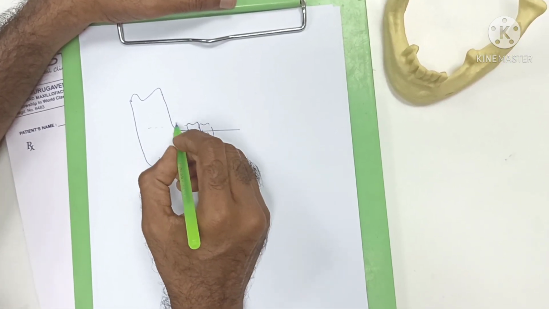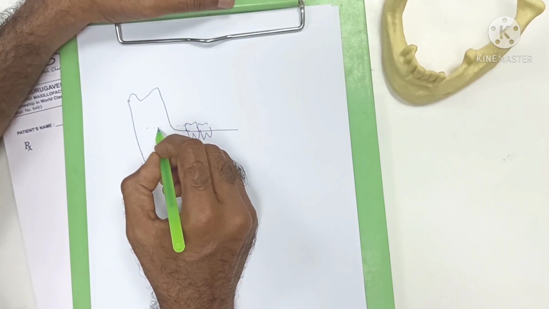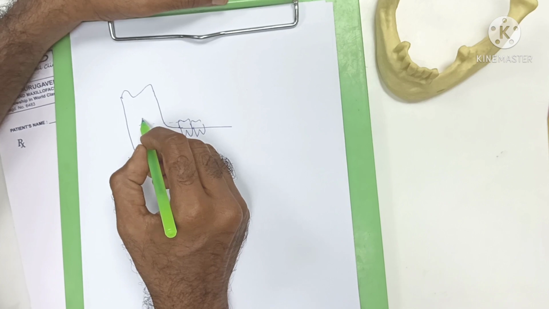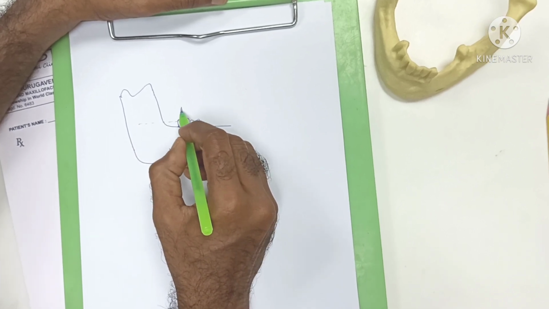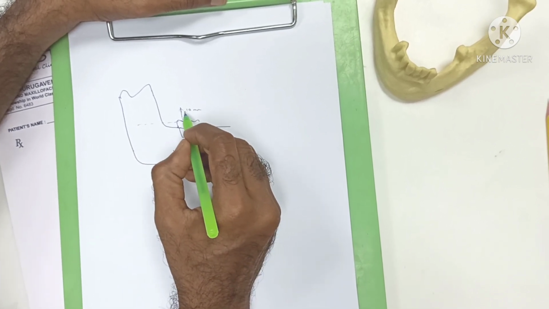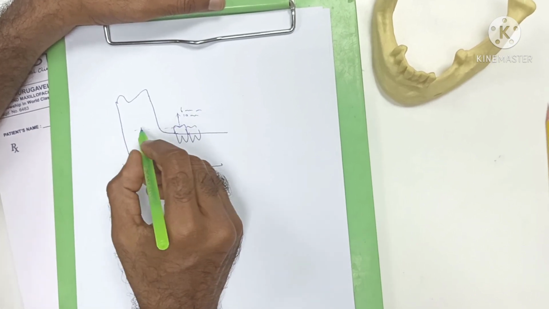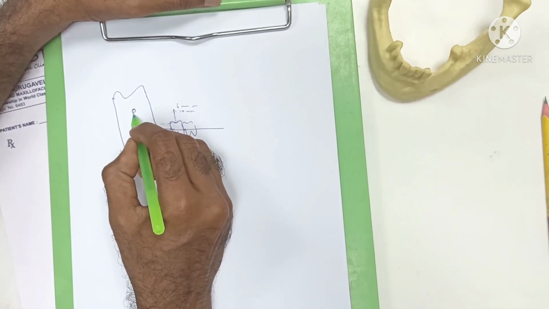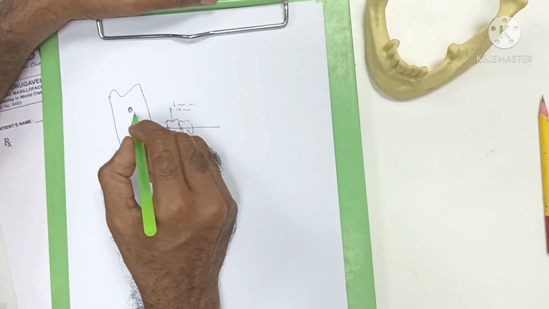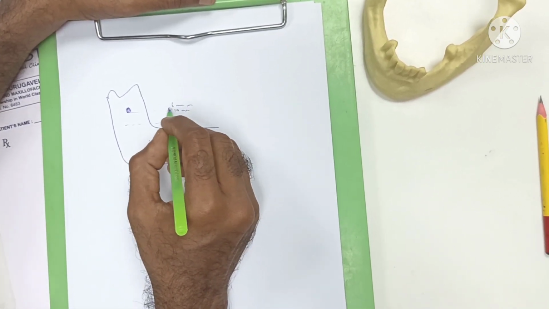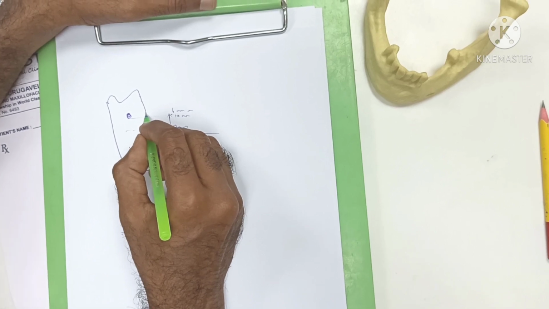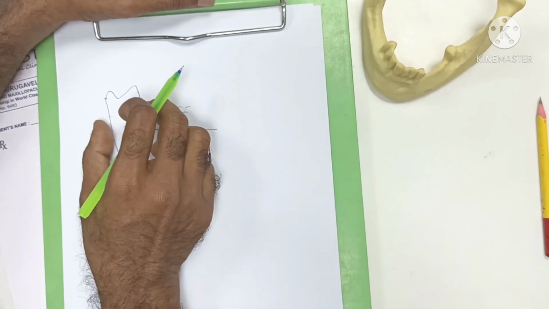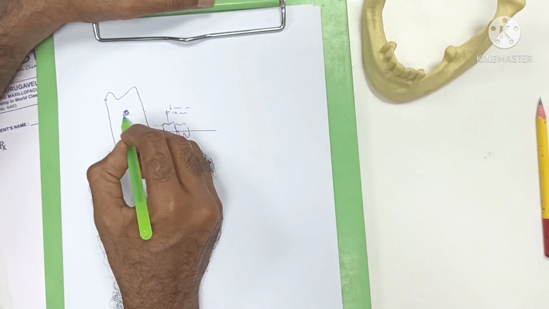The inferior alveolar foramen is approximately 6 to 10 mm above the occlusal plane height wise. Mesiodistally, what is the location? About 2/3 of the width of the ramus from the anterior border, somewhere here.